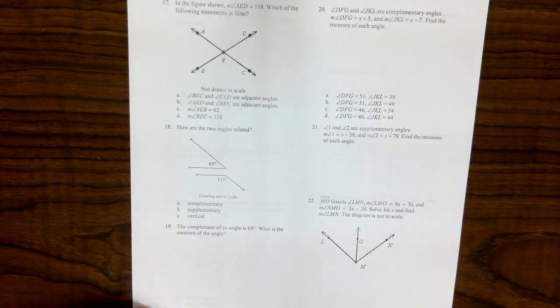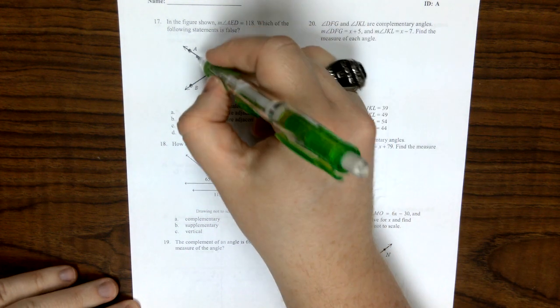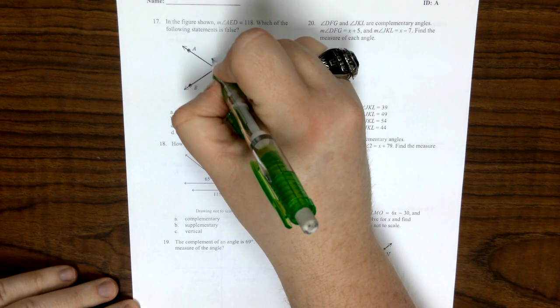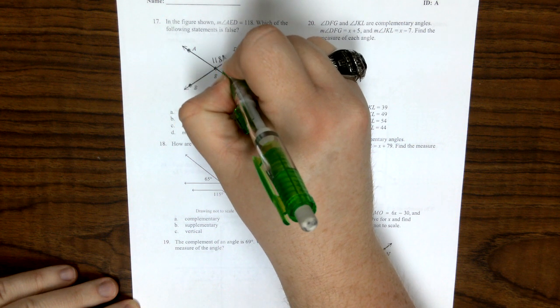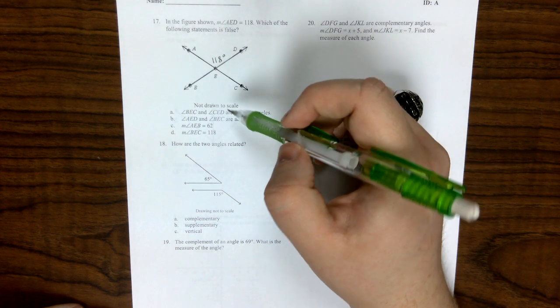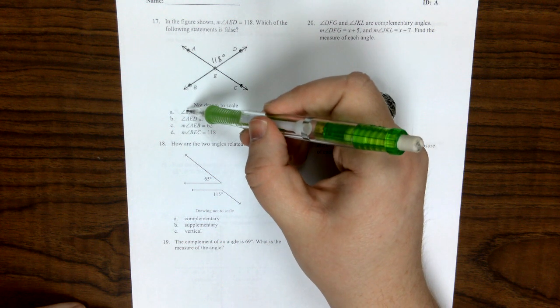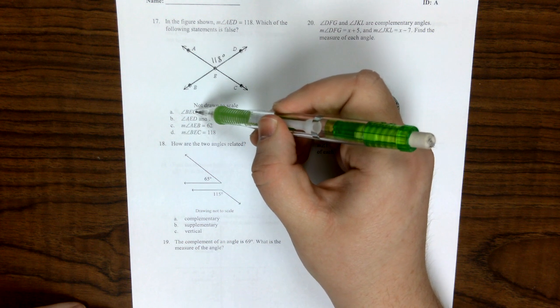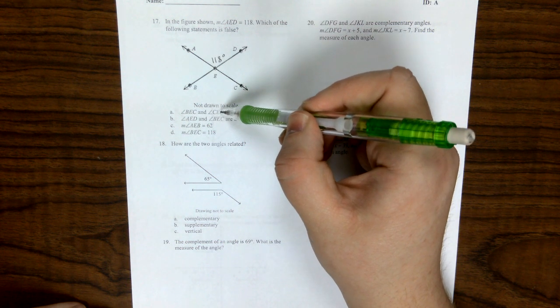All right. In the figure below, the measure of angle AED is 118 degrees. Which of the following is false? So let's read each of these carefully. Angle BEC and angle CED are adjacent.